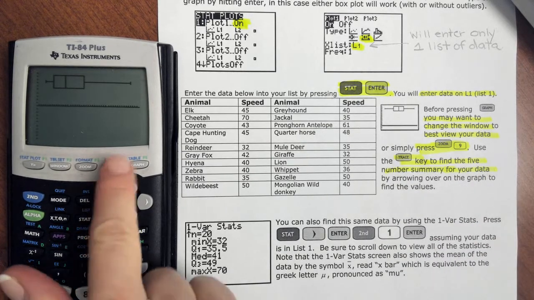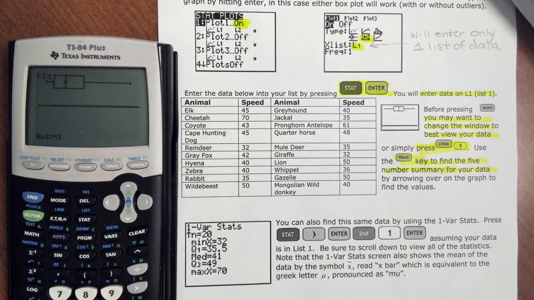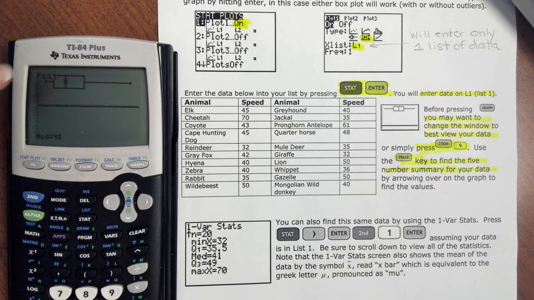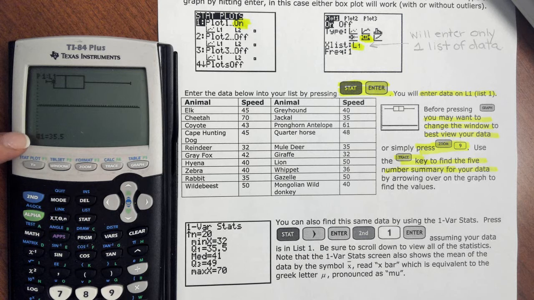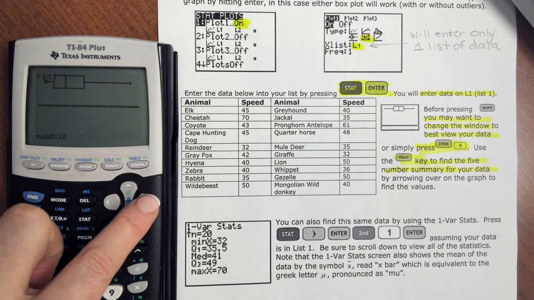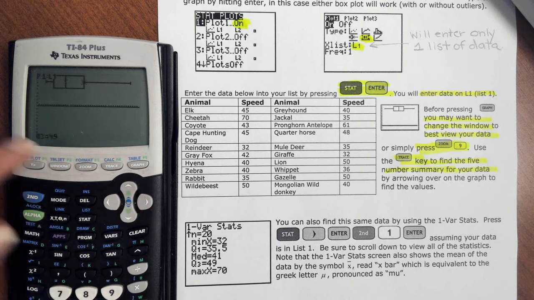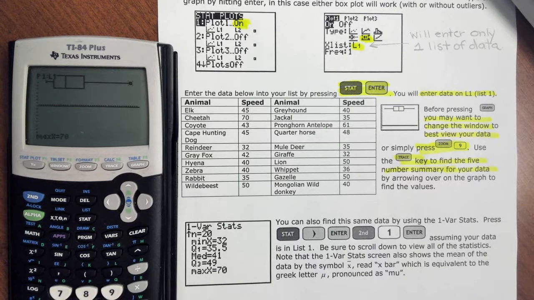So if I go to the trace key right now, look what pops up. Okay, it's saying for list 1, it starts at the median. It's blinking on the median, and it tells you your median is 41. If I arrow over, it goes right to Q1, which is our lower quartile, which is at 35.5. And if I arrow over again, it tells me that my minimum value is 32. And then I can keep going back to get the Q3 or upper quartile at 49 and the max or the upper extreme at 70.